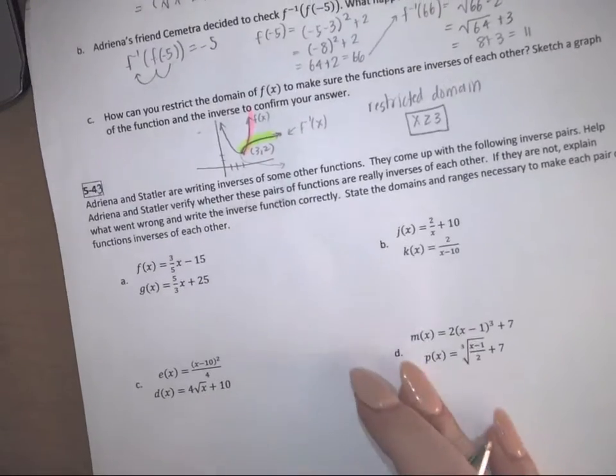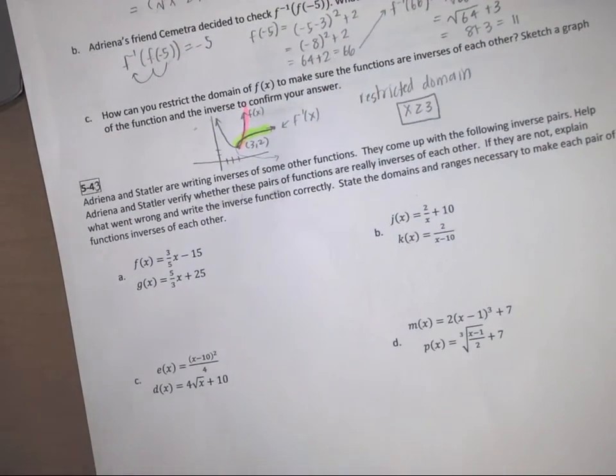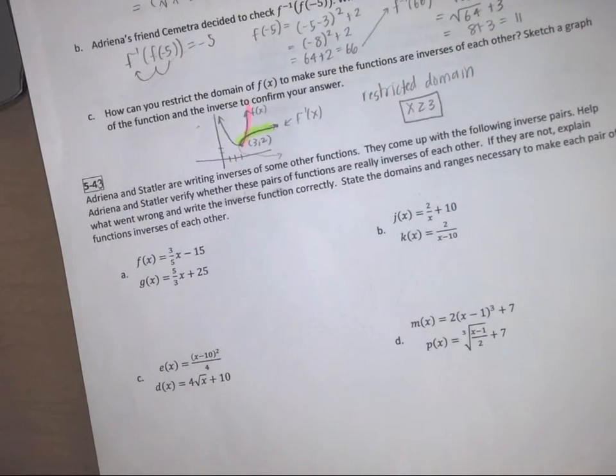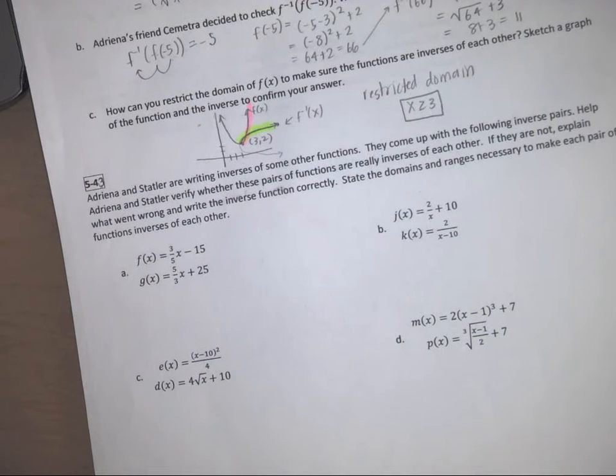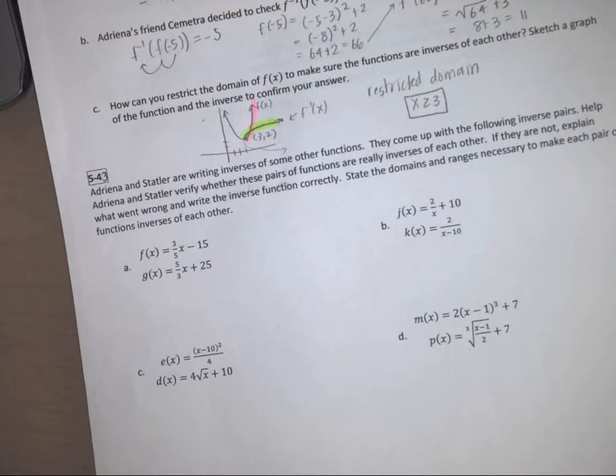Okay. So it says, Adriana and Statler are writing inverses of some other functions. They come up with the following inverse pairs. Help Adriana and Statler verify whether these pairs of functions are really inverses of each other. If they're not, explain what went wrong and write the inverse functions correctly. State the domains and ranges necessary to make each pair of functions inverses of each other.